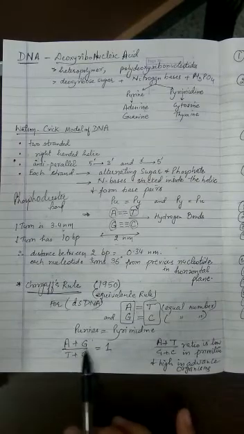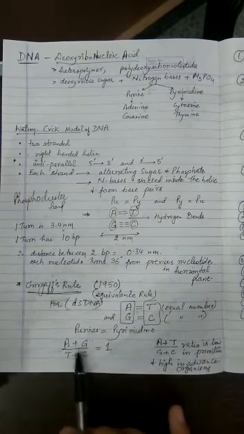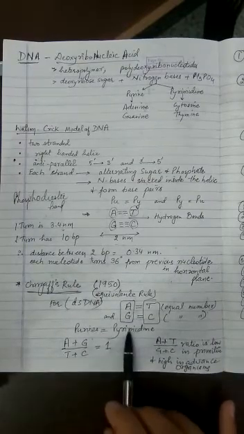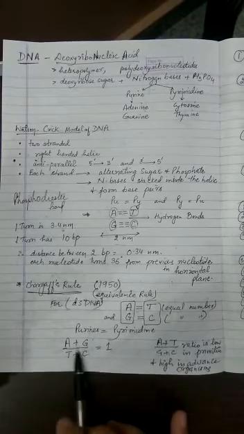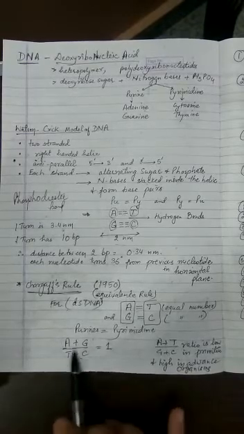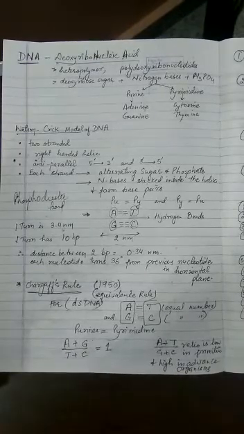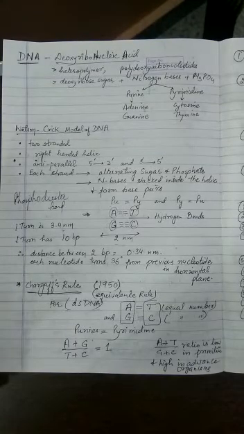That means A plus G, because purines are which ones? A and G. Pyrimidines are which ones? T and C. So the number of A plus G is equal to the number of T plus C. So you can say the ratio of A plus G to T plus C is always equal to 1.